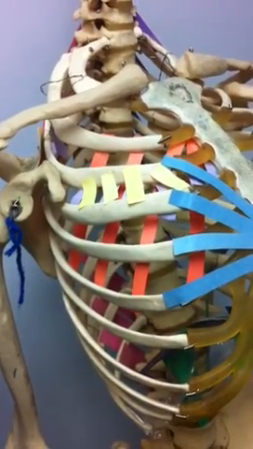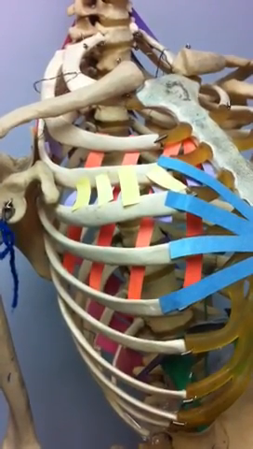And those are muscles of expiration as well. And that's it.